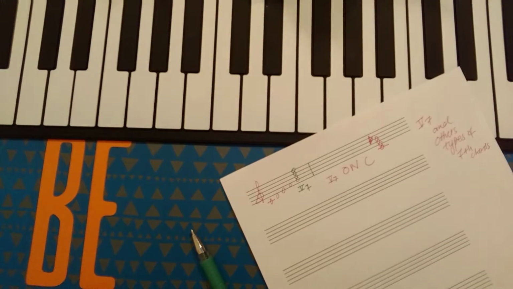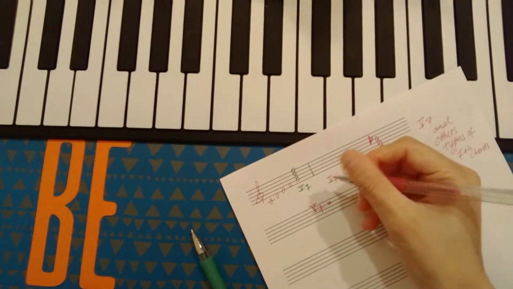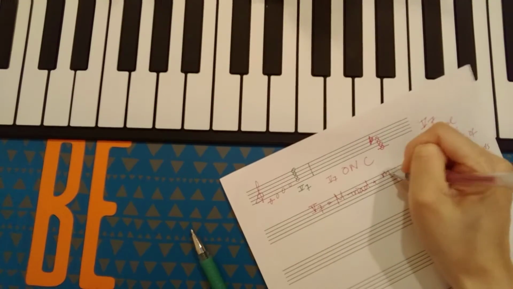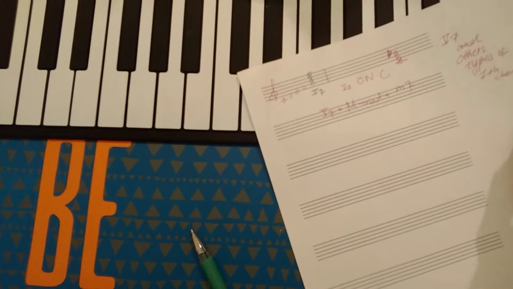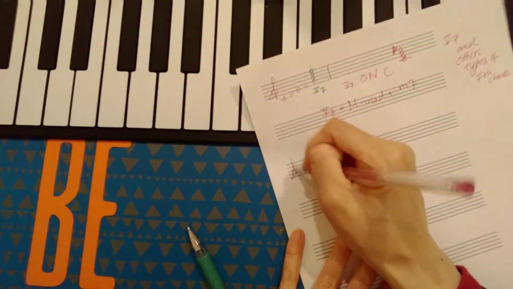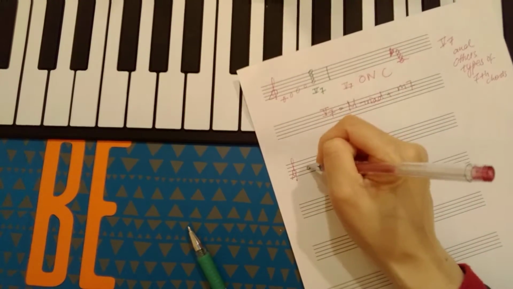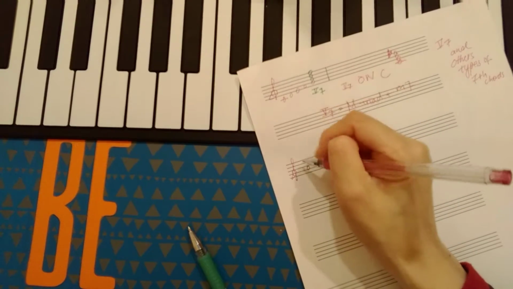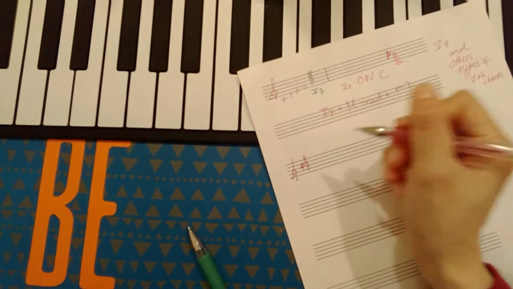Let's analyze this. What exactly is a dominant 7th chord? It's a 7th chord that has a major triad on the bottom and a minor 7th on the outer. Okay? So let's try to do a couple of dominant 7th chords. How about in the key of D? What is the key signature for D major? Oh, F sharp and C sharp. Okay. Just C sharp because F sharp is in here.